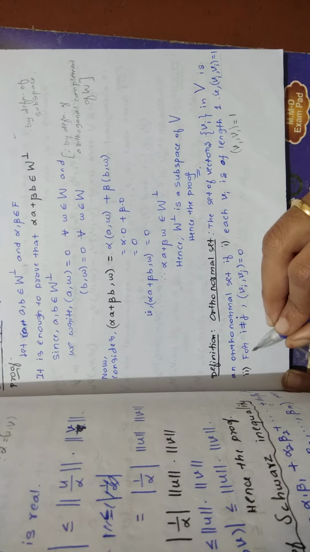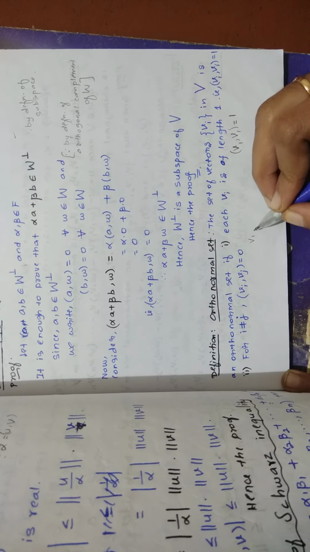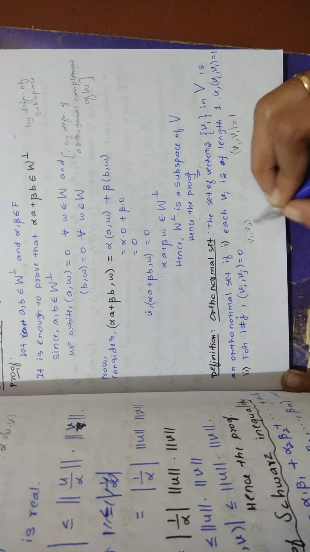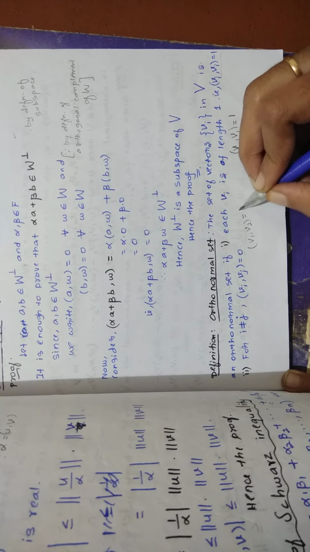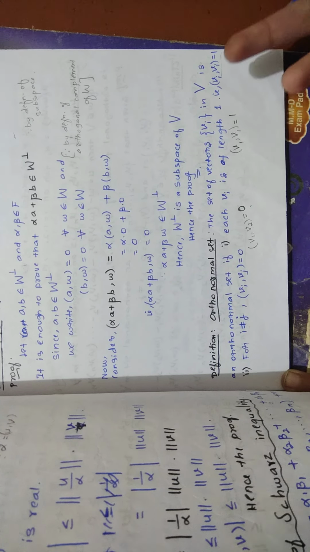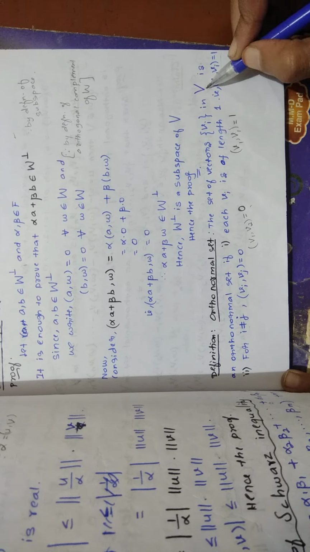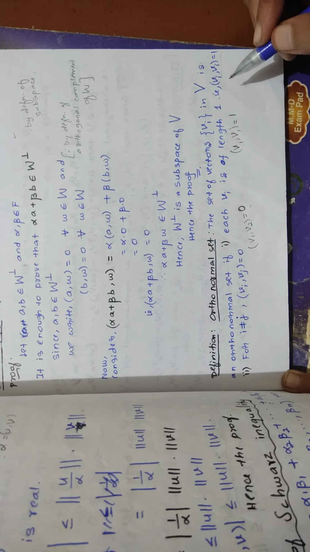And what is the next condition? For i not equal to j, that is, you are taking two vectors from the set of vectors. For example, if I choose v1 and v2, the inner product I should get is 0. So if these two conditions are satisfied, then I can say that the particular set of vectors from the vector space capital V is an orthonormal set.